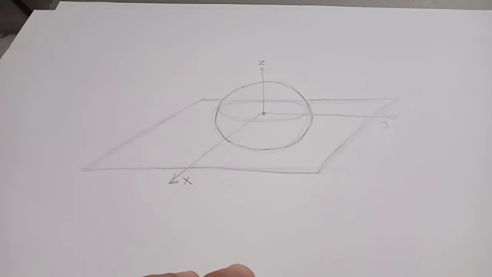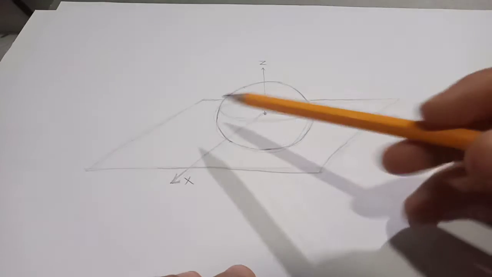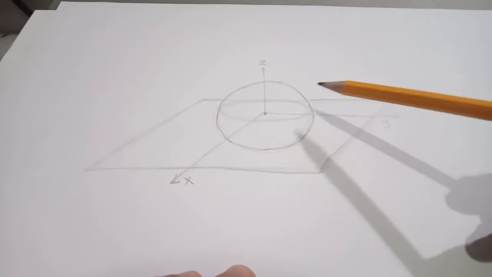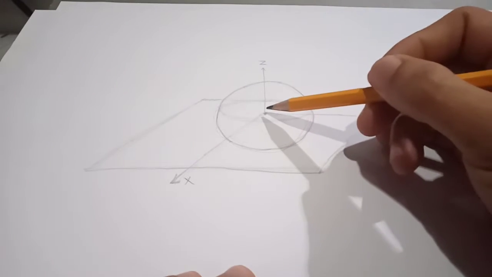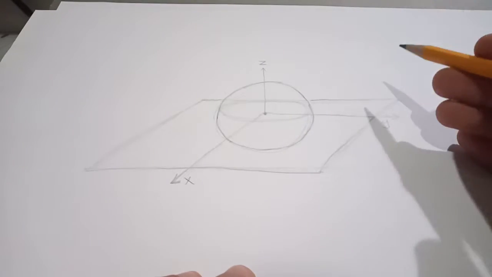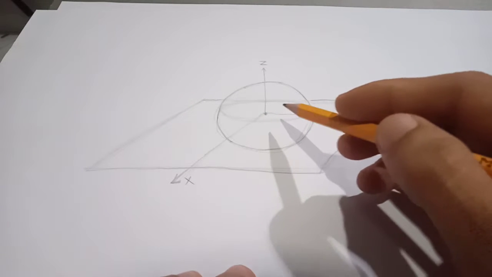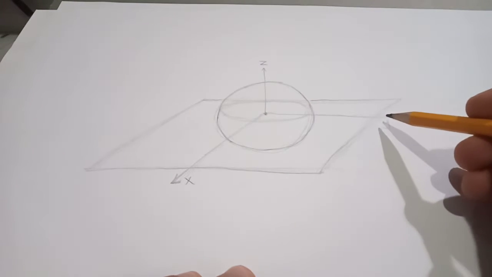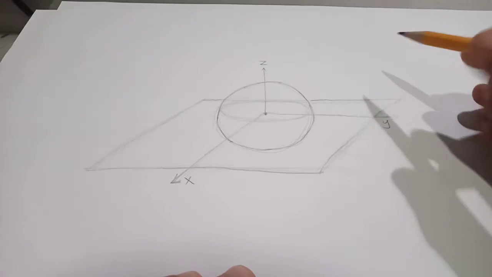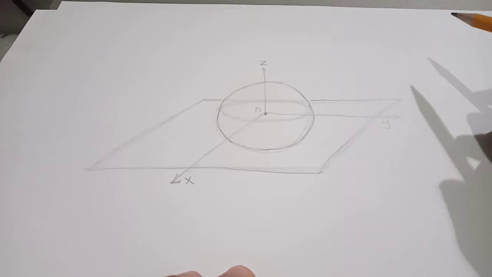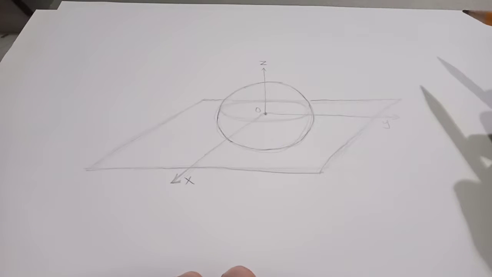Okay, so now let's consider a complex plane and a unit sphere on the plane with center at the origin and radius 1. You will see an imaginary axis and a real axis, and both axes have a point equal to 0, and the center of the sphere lies exactly at that same point.